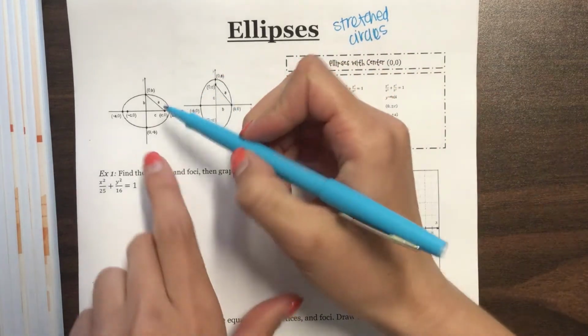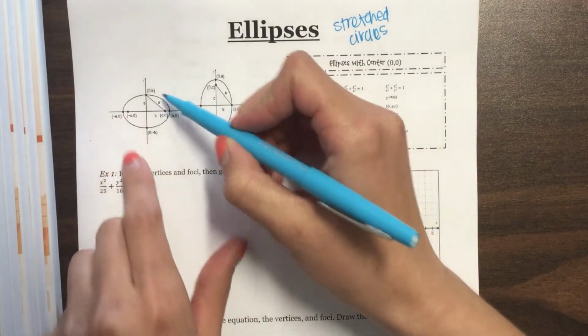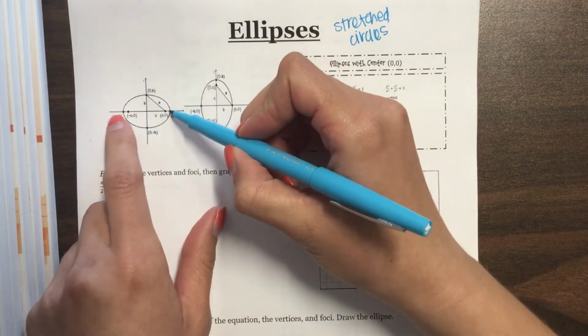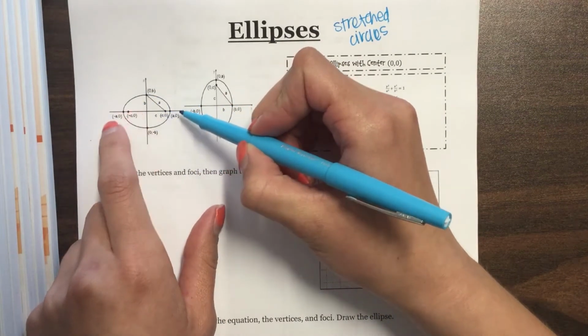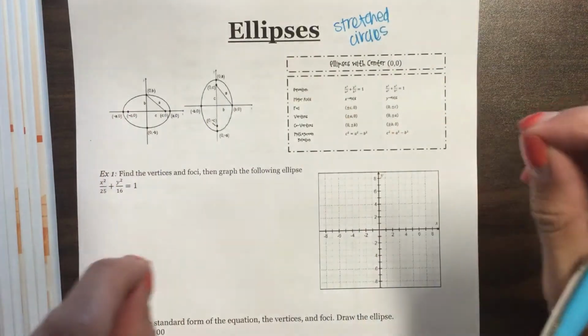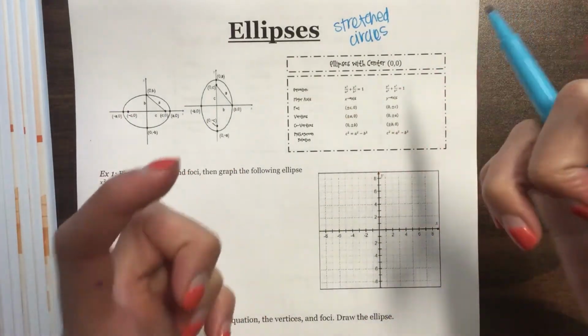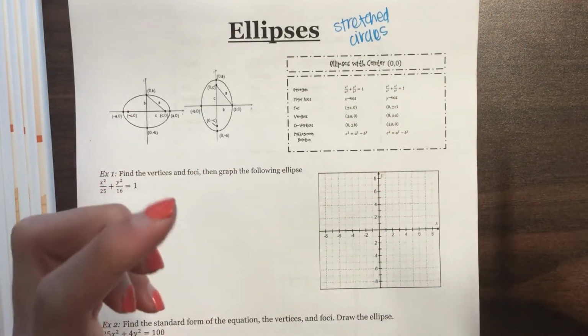But here, say that this was a circle. I could just take these two outer points and pull them out. That's really all I did. I pulled them out and I created an ellipse. So it's like an oval. Instead of a circle, we've created ovals.